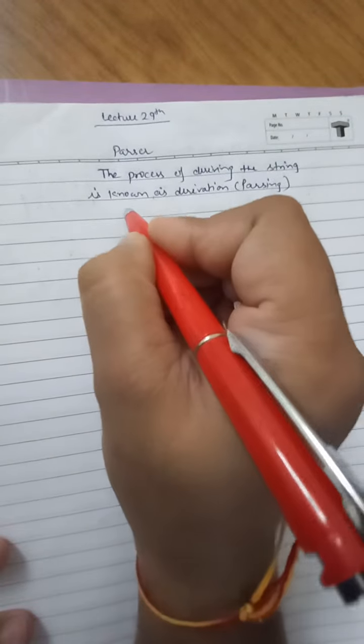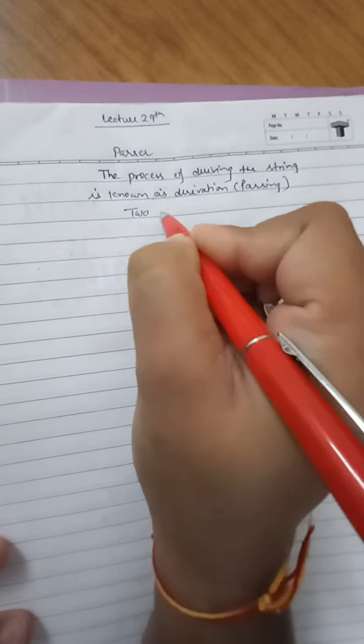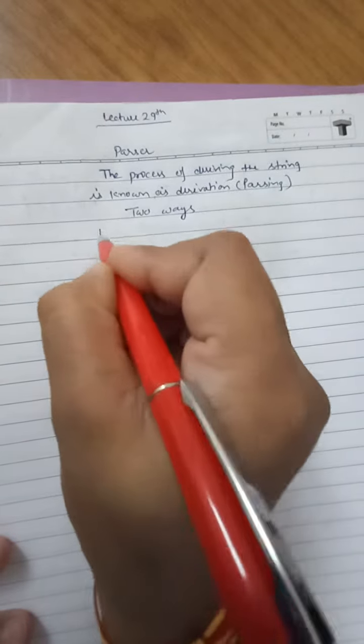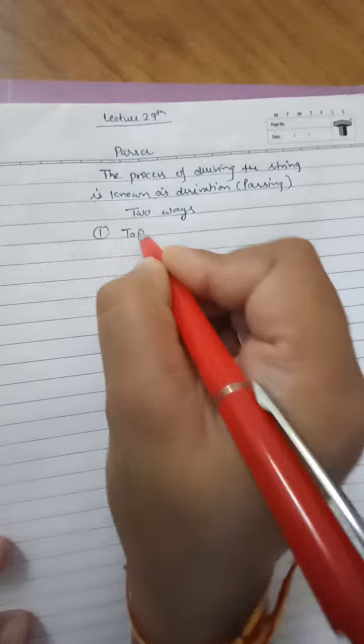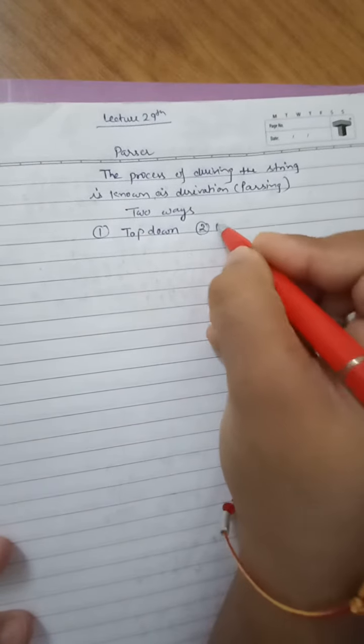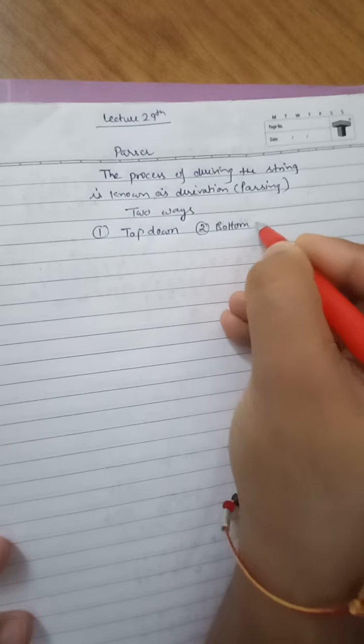Derivation can be done in two ways. The first one is top down and the second one is bottom up.